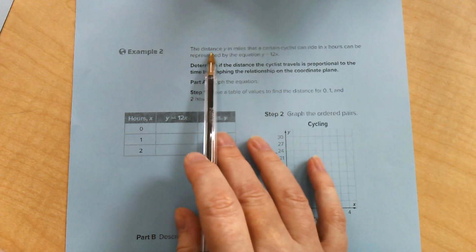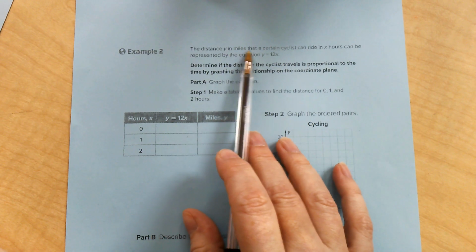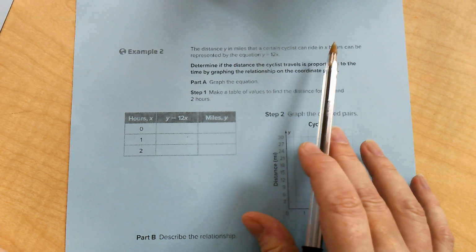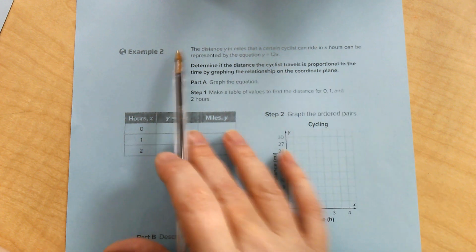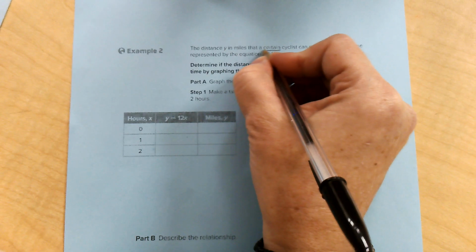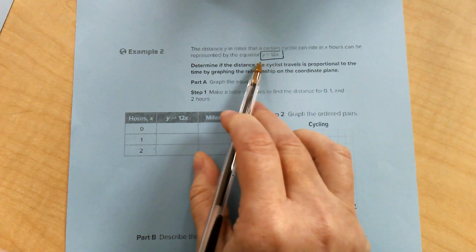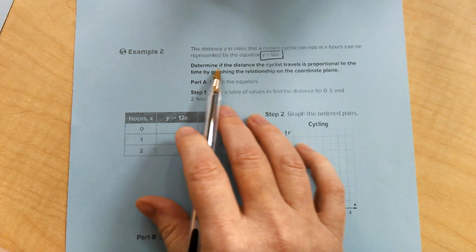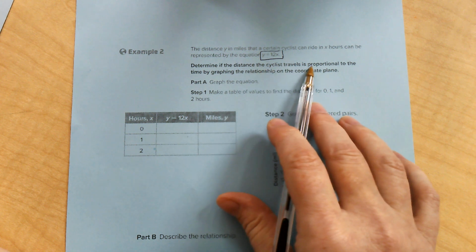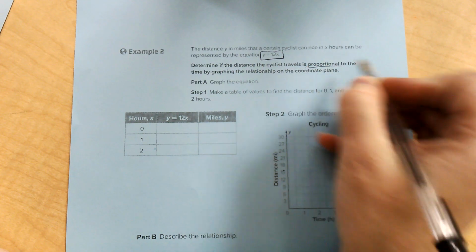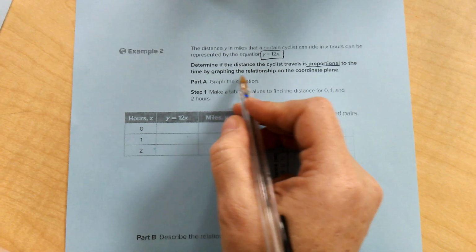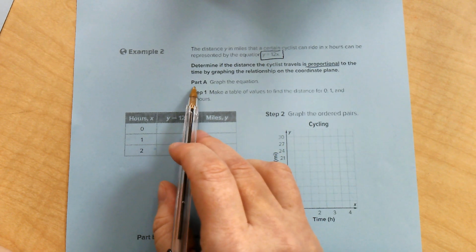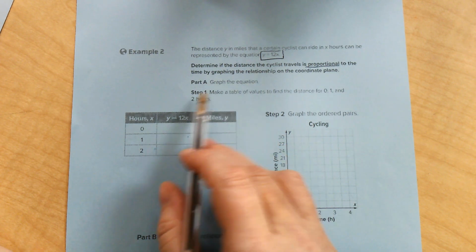It says, the distance y in miles that a certain cyclist can ride in x hours can be represented with the equation y equals 12x. You're given an equation, and it wants you to determine if the distance the cyclist travels is proportional to the time by graphing the relationship on the coordinate plane. So part A, graph the equation.